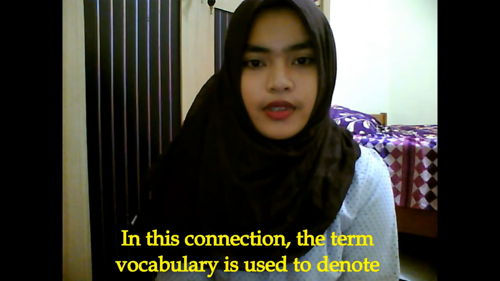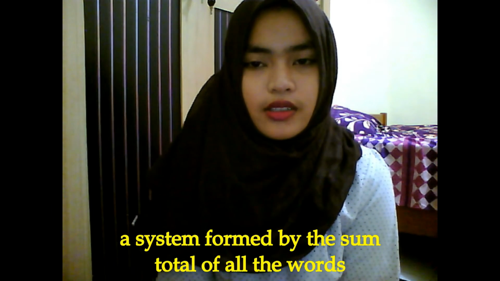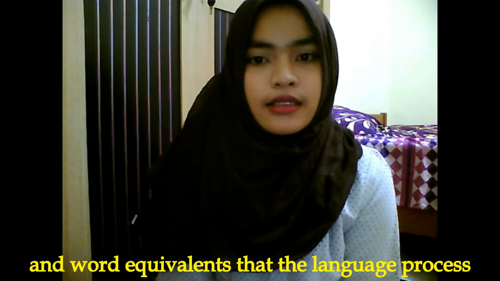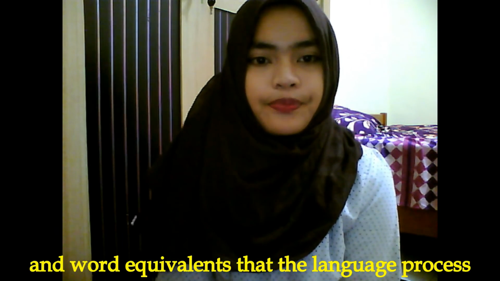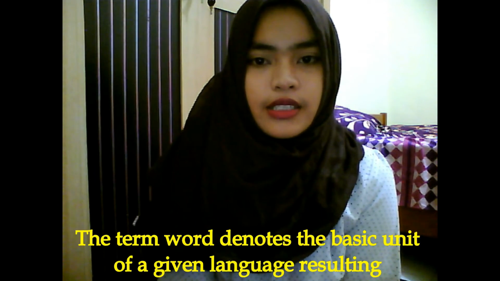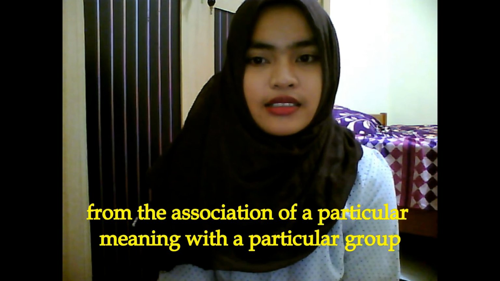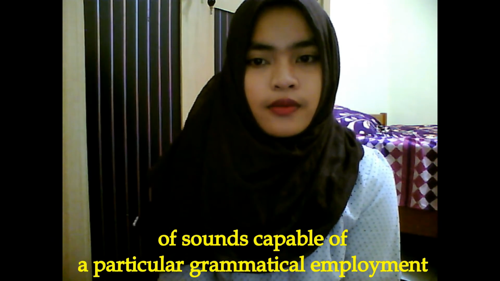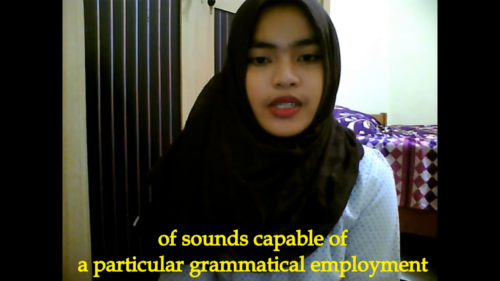Connection. The term vocabulary is used to denote a system formed by the sum total of all words and word equivalents that the language possesses. The term word denotes the basic unit of a given language, resulting from the association of a particular meaning with a particular group of sounds capable of particular grammatical employment.